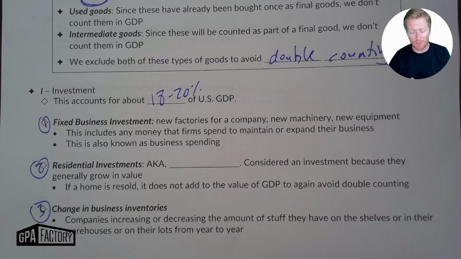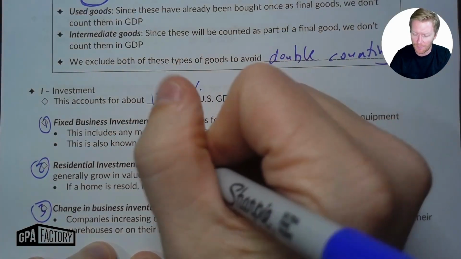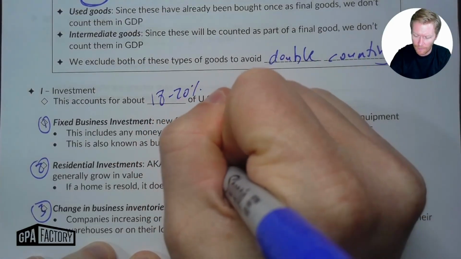The second component of investment spending in the US is residential investment. And you might think, residential investment, that sounds kind of complicated. It's really just new homes.